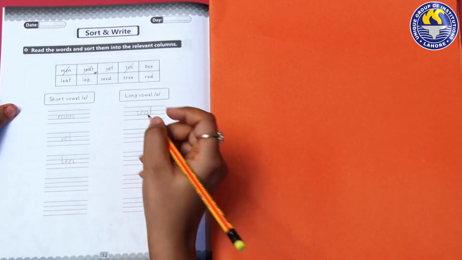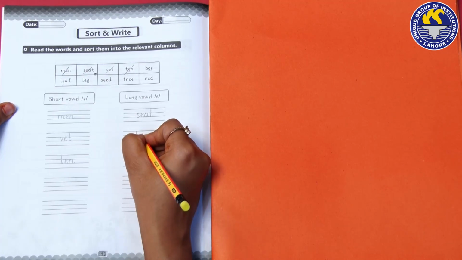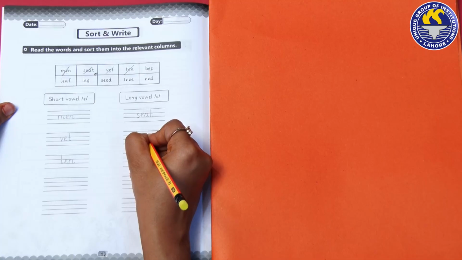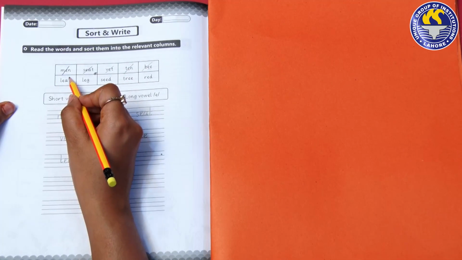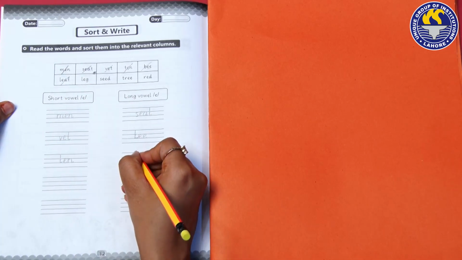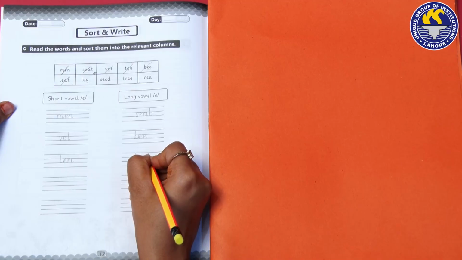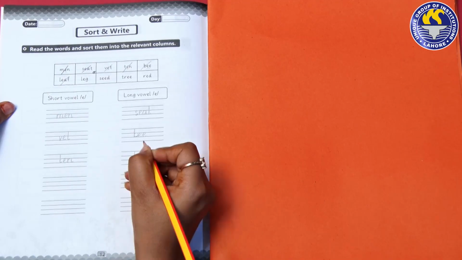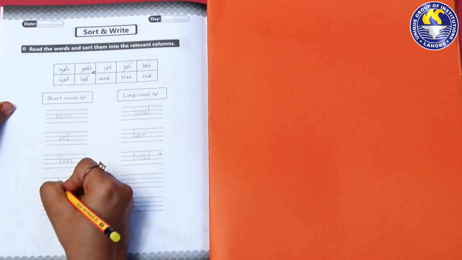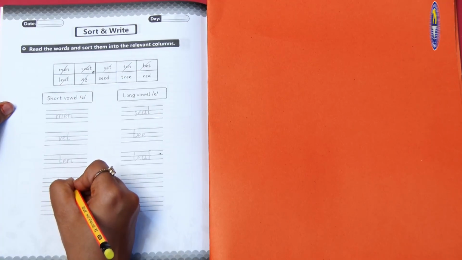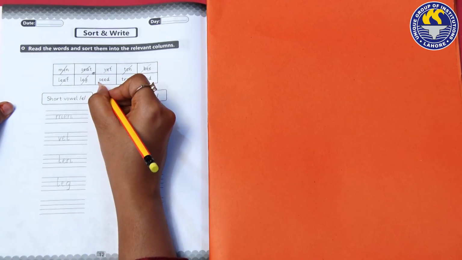Next we have the word bee. Bee, two vowels. It means long vowel word. Bee. Leaf. Long vowel E word. Leaf. Egg, leg. One vowel. So it will definitely fall into the group of short vowel.